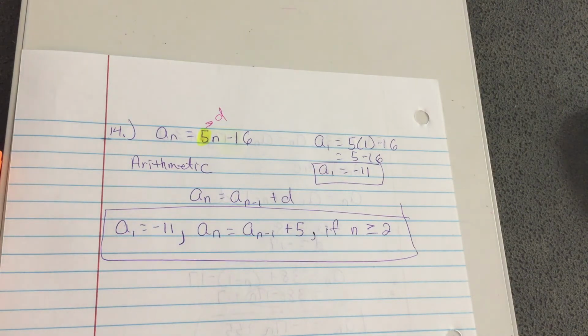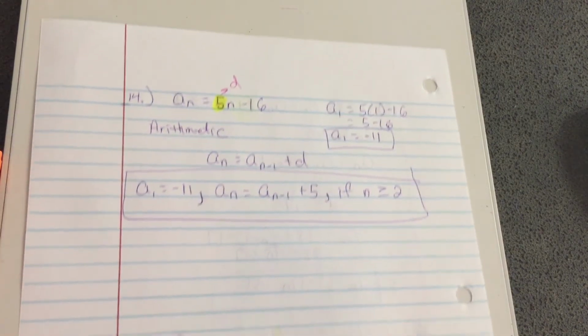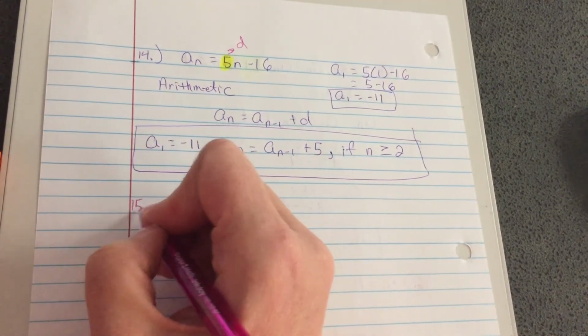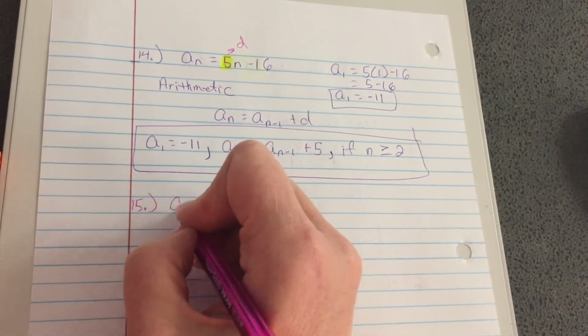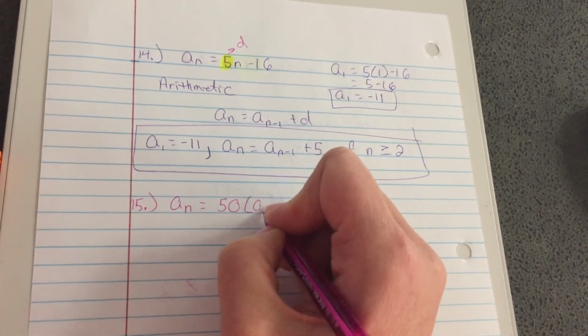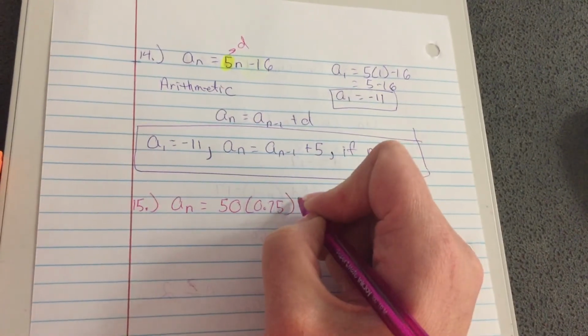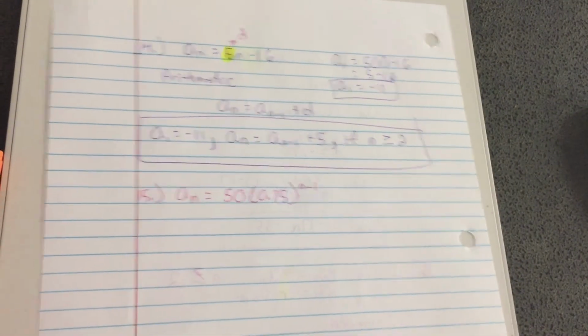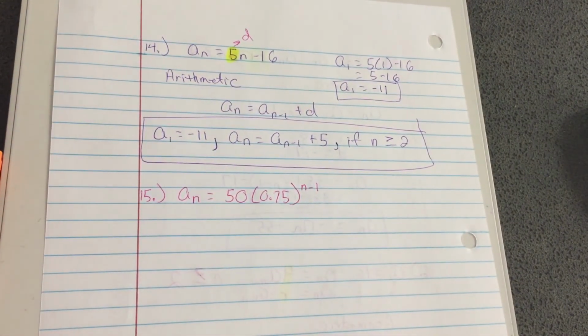So let's look at number 15. It says AN equals 50 times 0.75 to the n minus 1. All right, is this an explicit or a recursive formula? It's explicit.